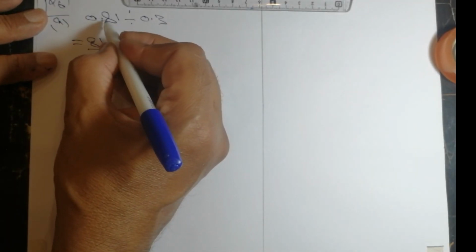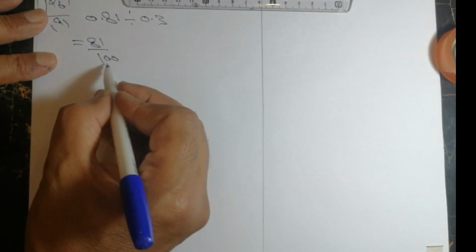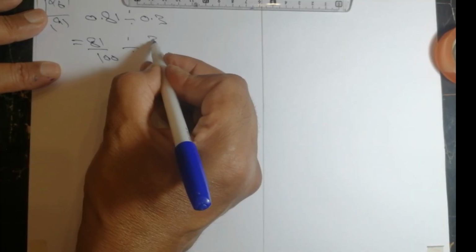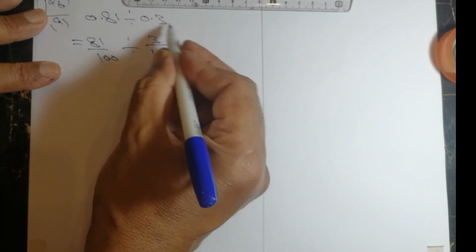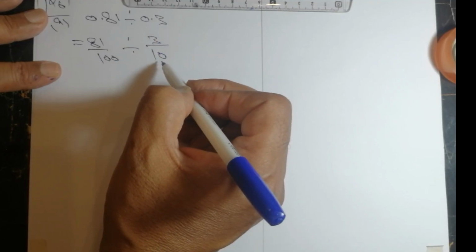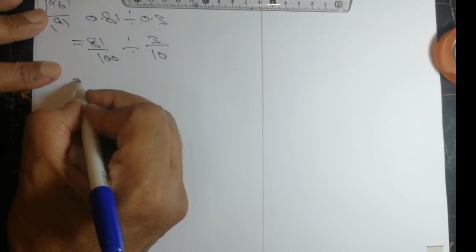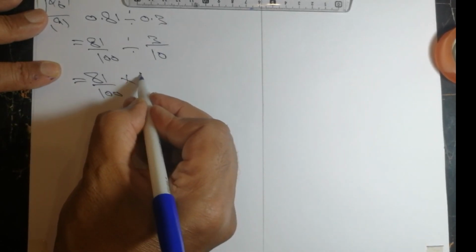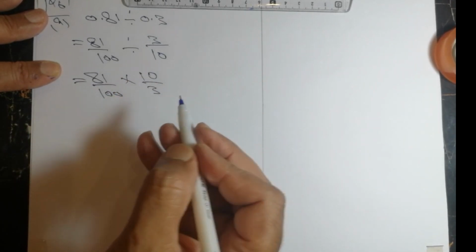Because on the right side there are 2 digits, we put 2 zeros here, divided by 3 by 10. The decimal is removed because there is 1 digit, so 1 0 here. So that is 81 over 100 multiplied by 10 by 3.